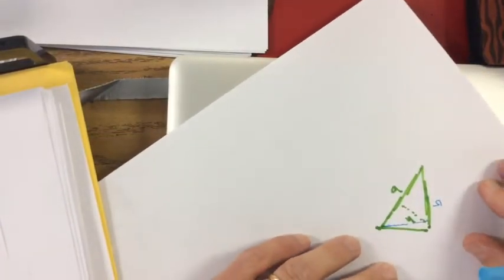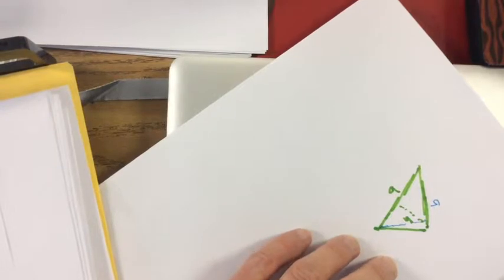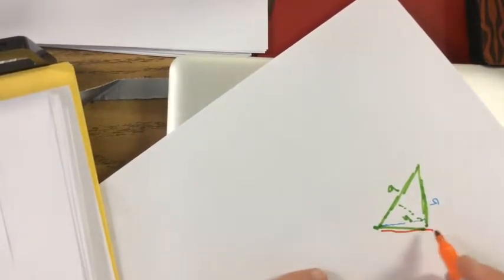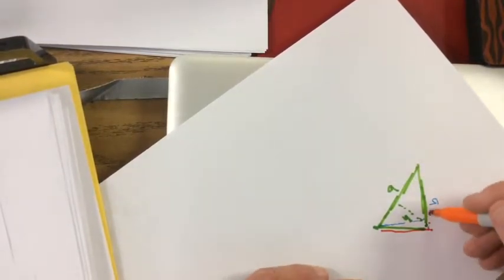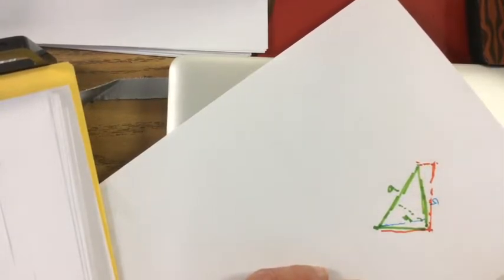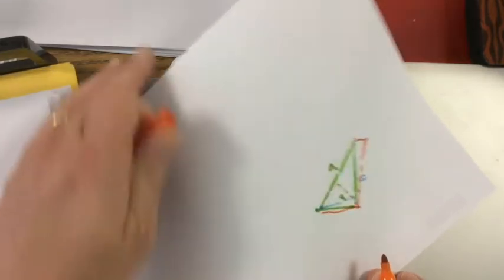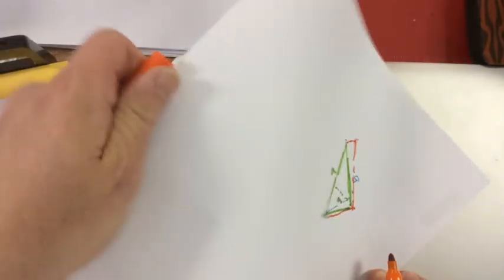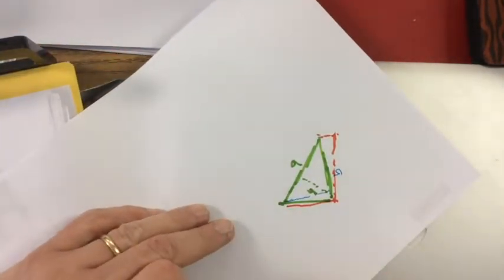Or I could turn it this way, and this would be the base, and this would be the height right here. So it doesn't really matter. There's no one base for a triangle.